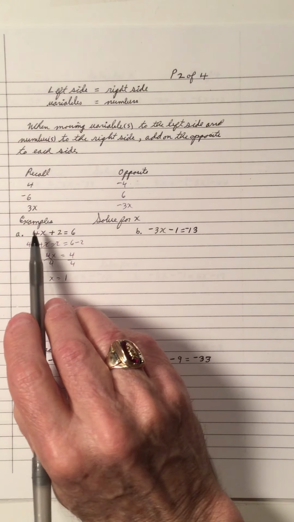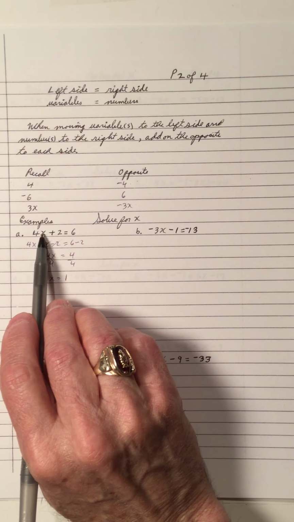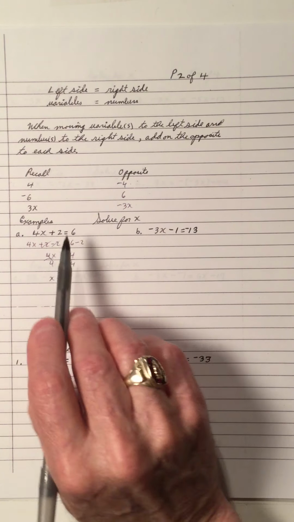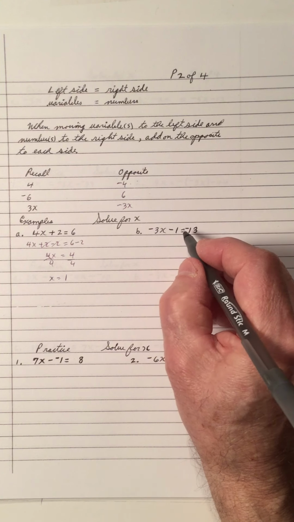If you take the 1 and sub back in right here, you get a bracket. 4 times 1 is 4, plus 2 is 6, so we know we're okay.